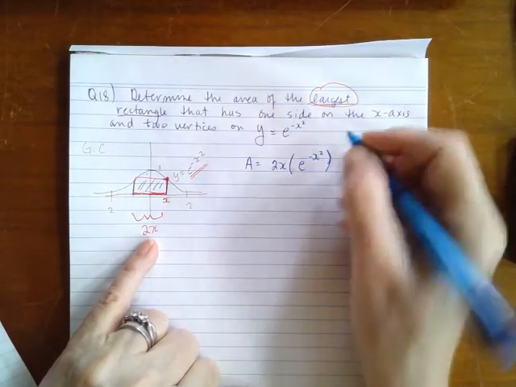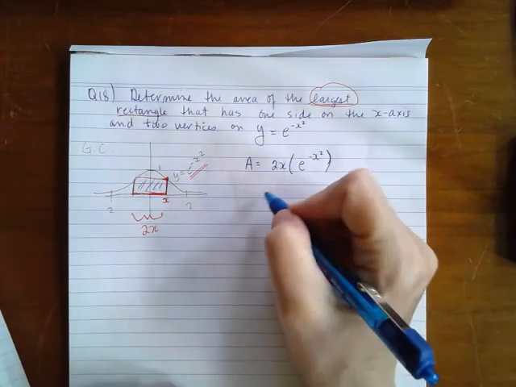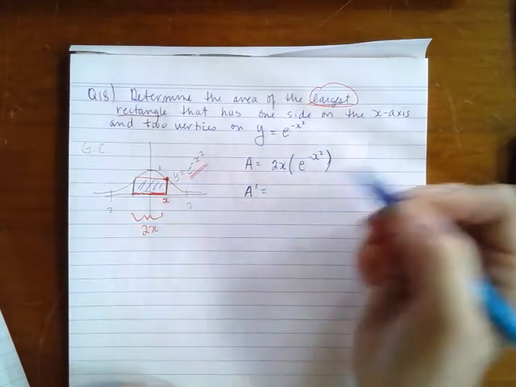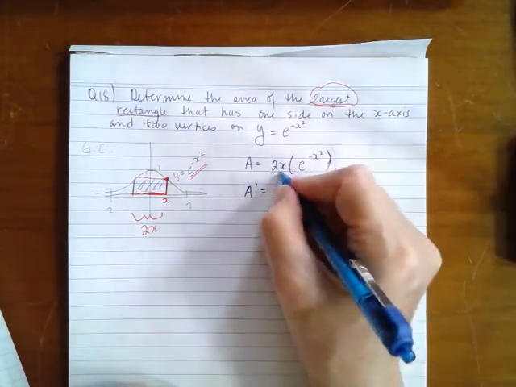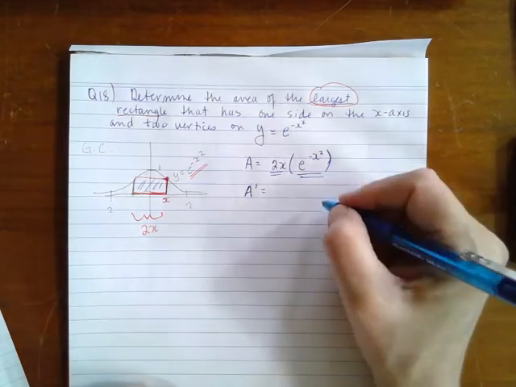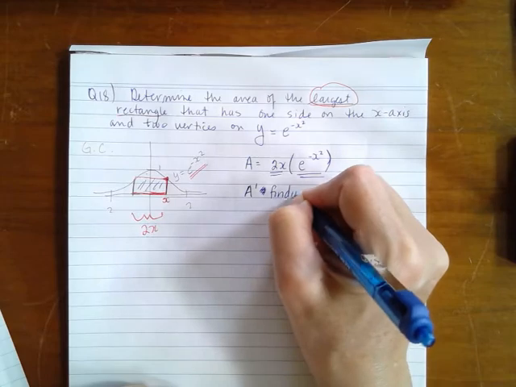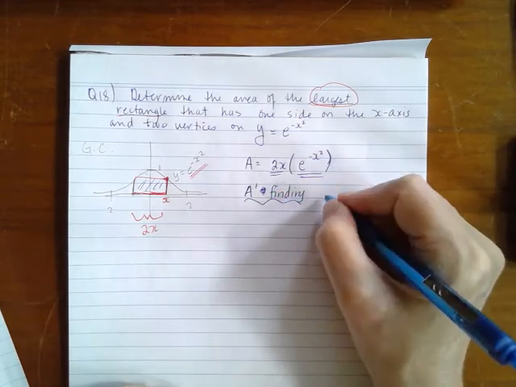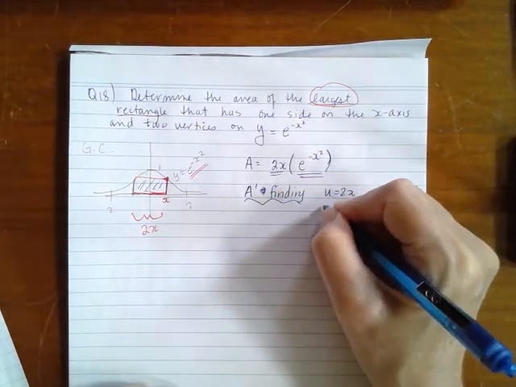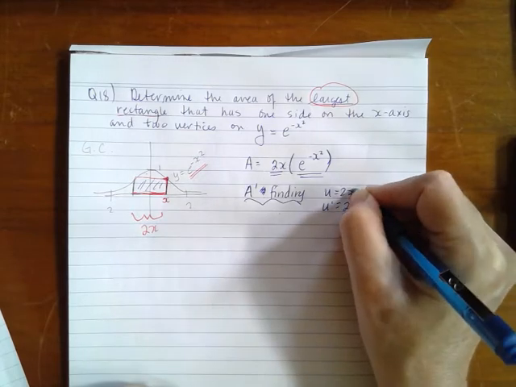Okay, this happens quite a lot lately. And so if I want to take the derivative of that and set it equal to 0, I have to do a u and a v. So let me just say this, finding A dash. u equals 2x, so u dash equals 2.